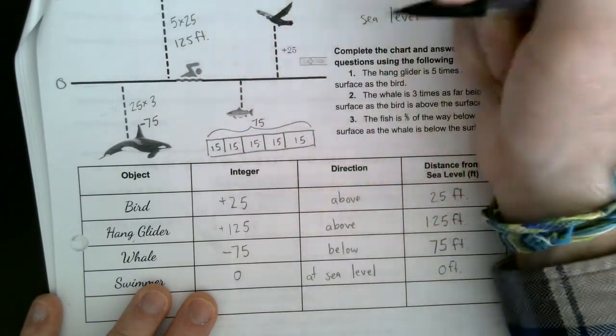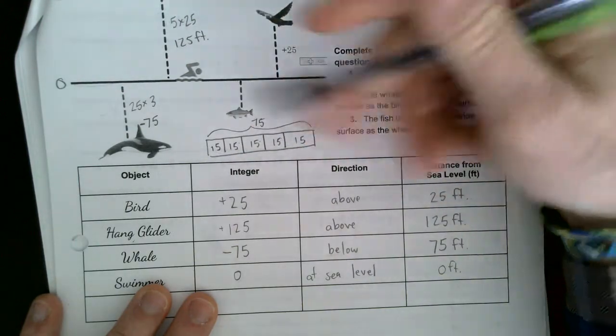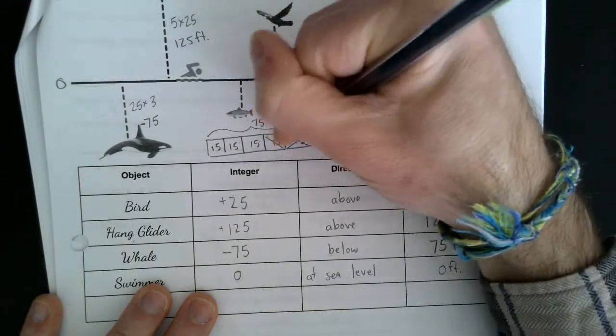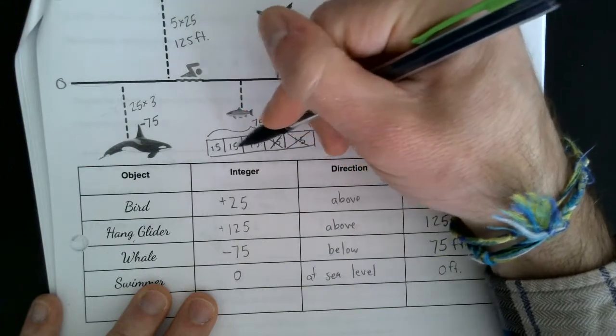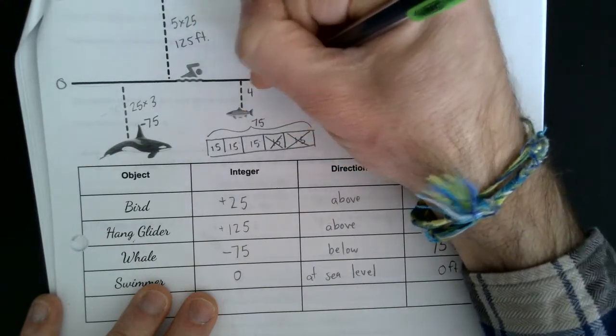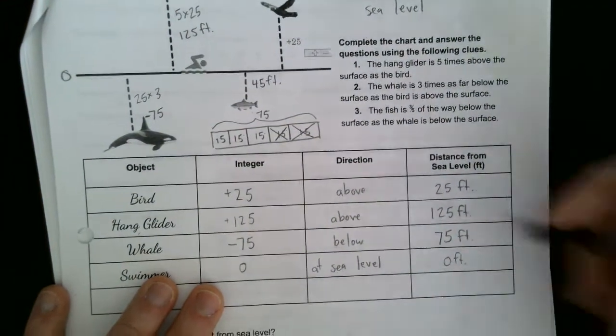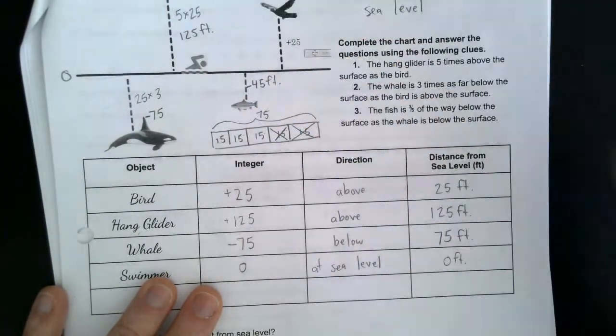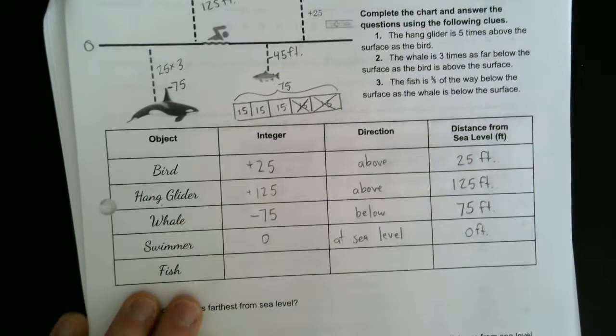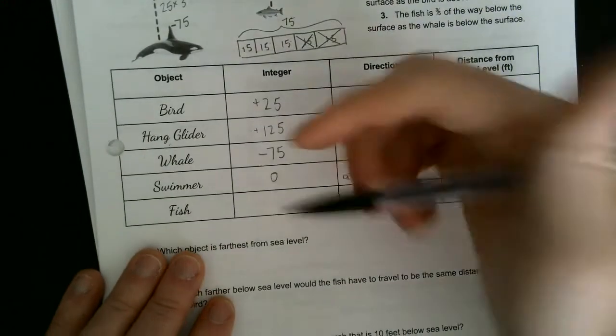Okay. Now it's only 3/5. This is 5/5. That's 4/5, 3/5. 15 times 3, it's going to be 45 feet. Well, that's negative, though, of course, because it's below. Negative 45 feet. Okie dokes.